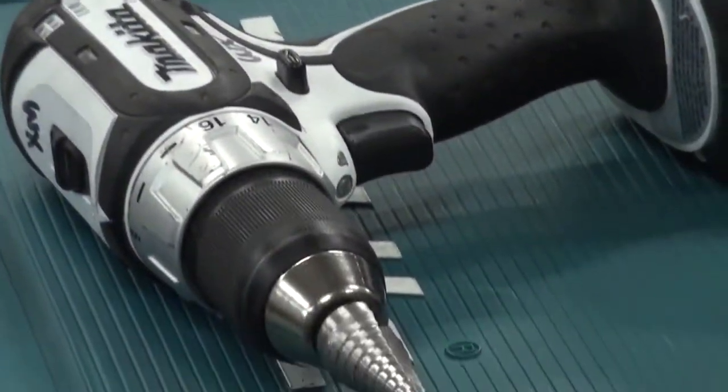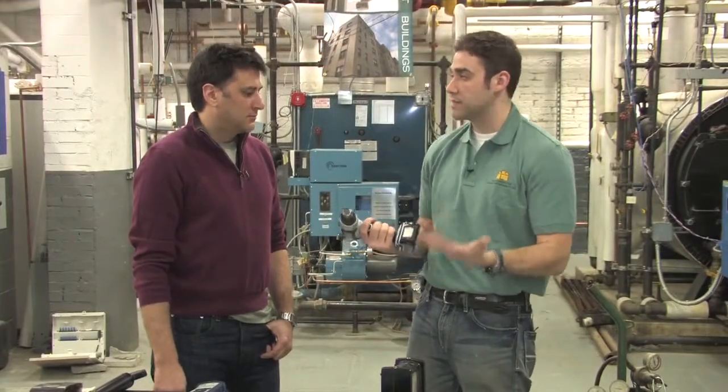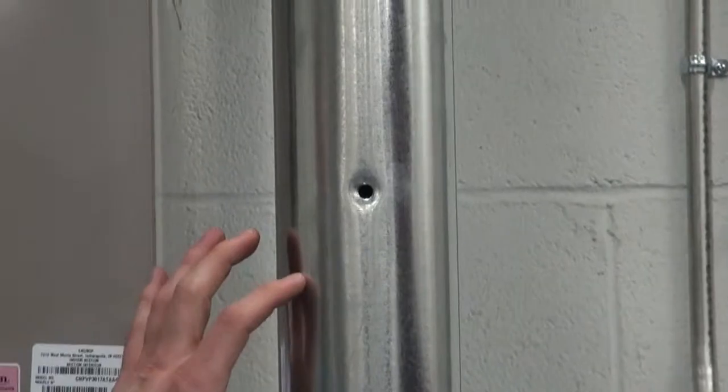When we go to do the test, we're going to need a couple other tools as well, a few other things. You do need to drill a hole in the flue pipe. If it's an atmospheric vented system where we have a single wall flue pipe, we can drill a hole inside there where we want to test. And do you have to plug it up afterwards? Yep.